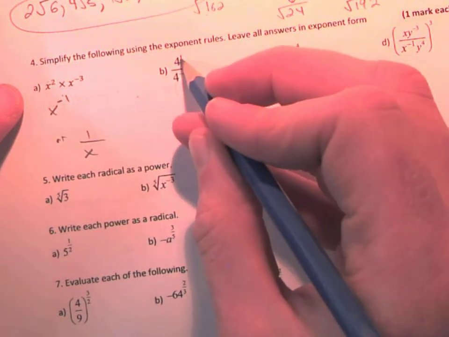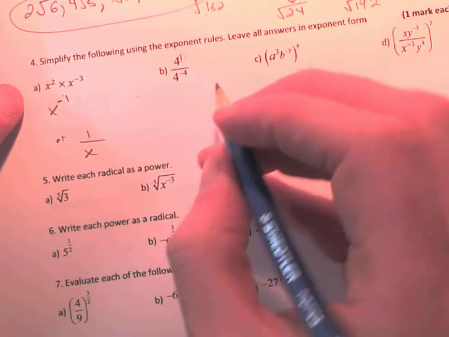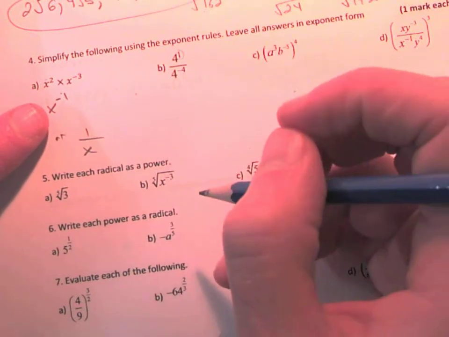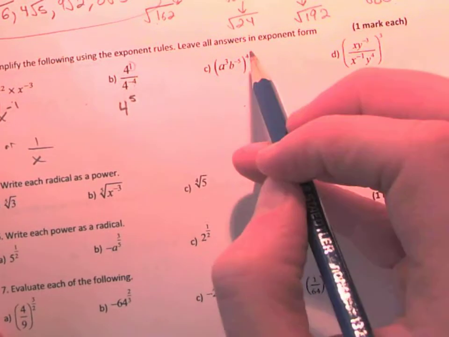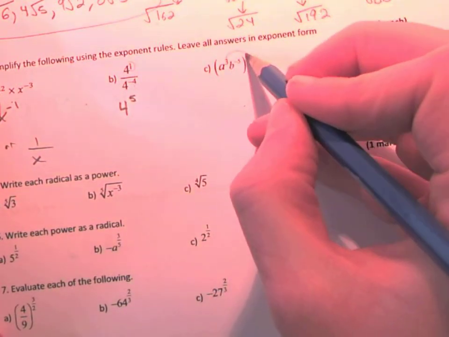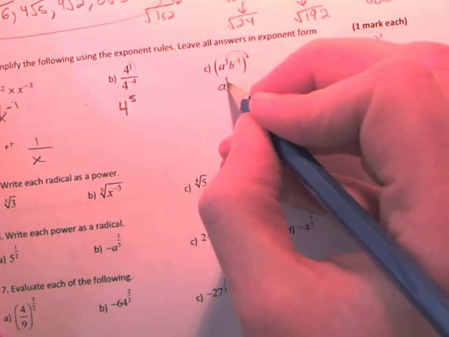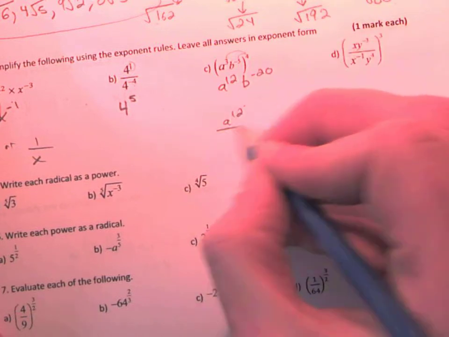Here we're dividing, so we subtract the exponents. You always take the bigger one. The bigger one in this case is the 1. So 1 minus minus 4 is 5. 4 to the 5. Here we have to distribute this 4 to the inside of the bracket, into there, and into there. So we'll end up with a to the 12, b to the negative 20, which is the same as a to the 12 over b to the 20.